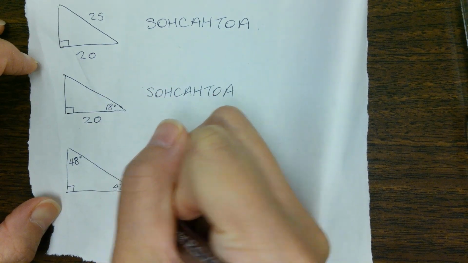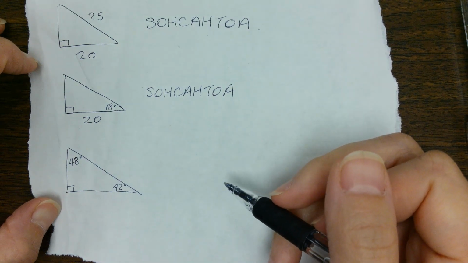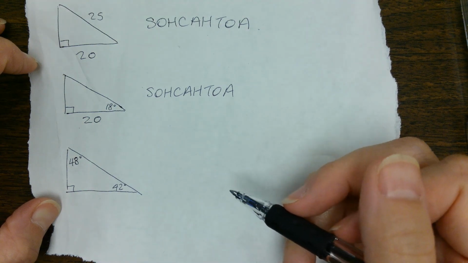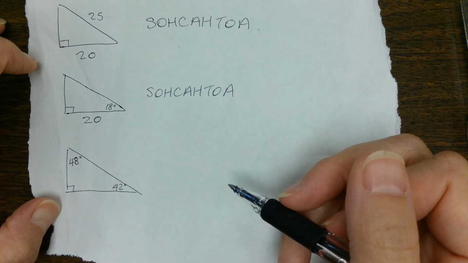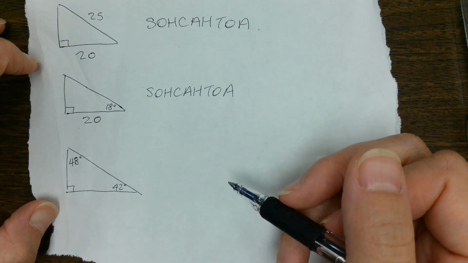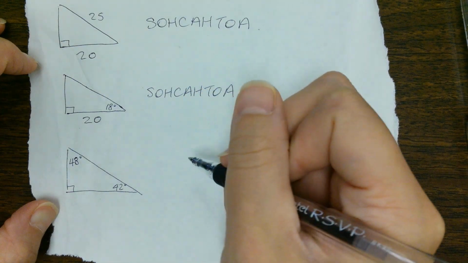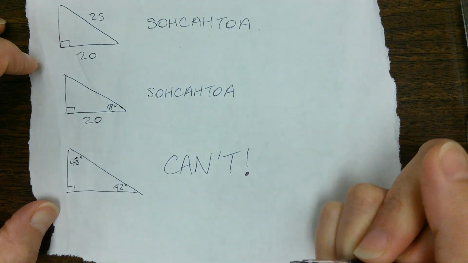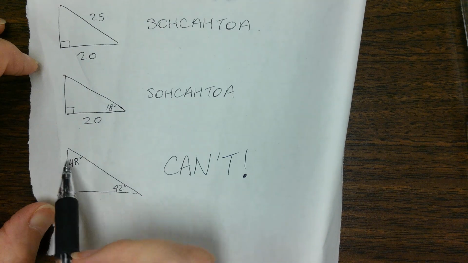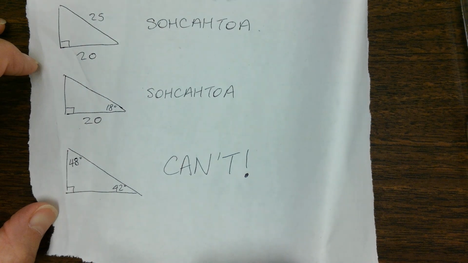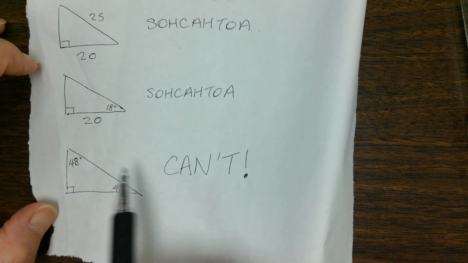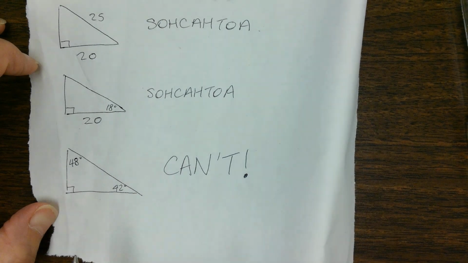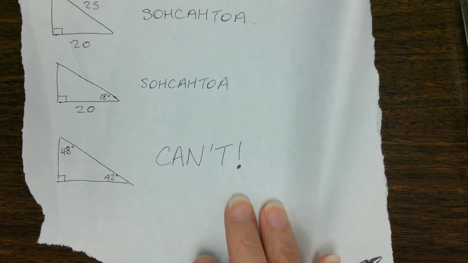Okay. What about this one? And 42. So for this one, SOHCAHTOA or similar triangle? Yep. Okay, so Arya says SOHCAHTOA. Huh? Neither. Why? Right. So you can't do either or. When I give you two angles, it's not enough info to solve for the side. It's not enough to use SOHCAHTOA or similar triangles. So this one I can't use either or.